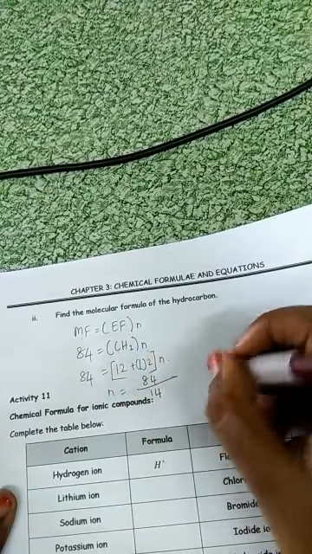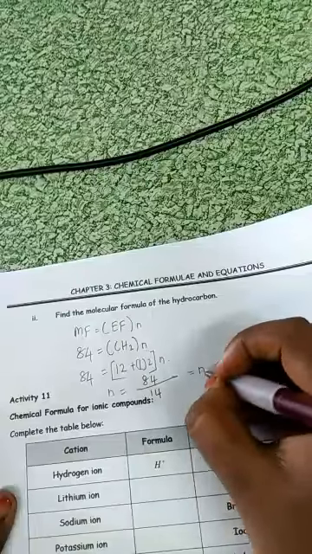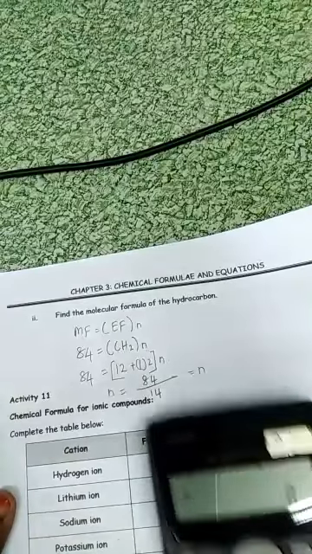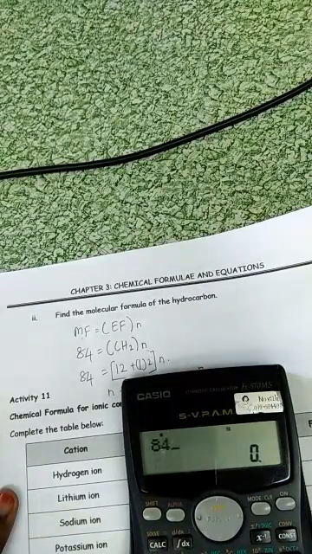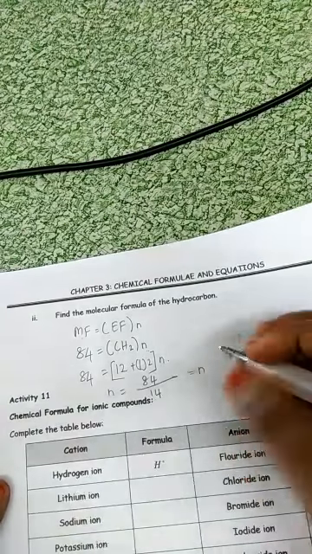Okay, so what is N? N is 84 divided by 14, 6. So N is 6.